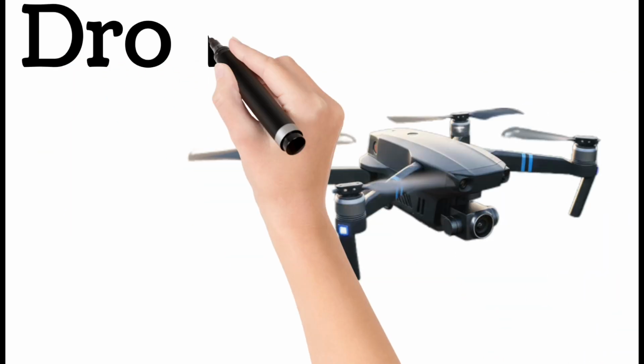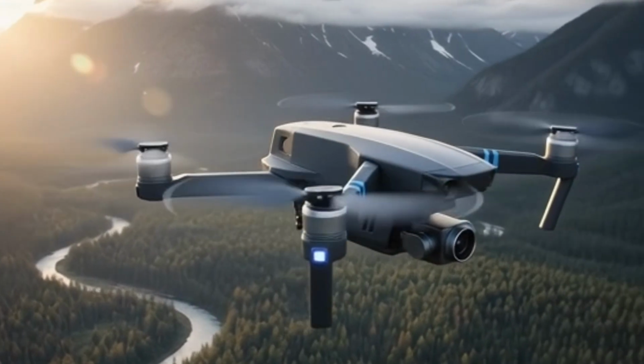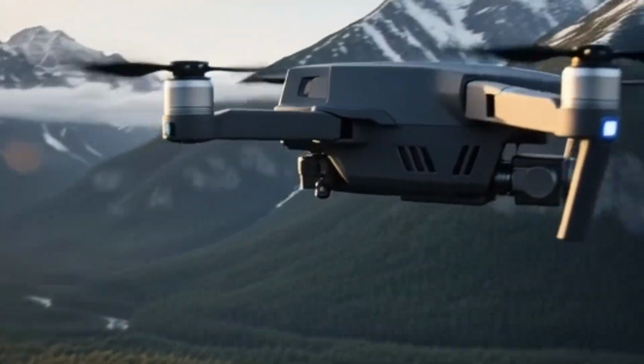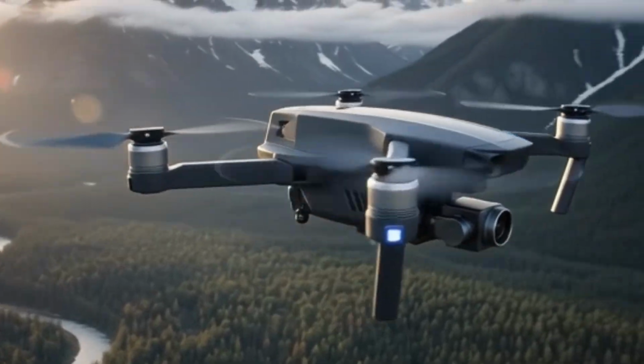Next, drone. A drone is an unmanned aerial vehicle. It is controlled remotely. It is used for photography and surveillance. It presents modern technology.